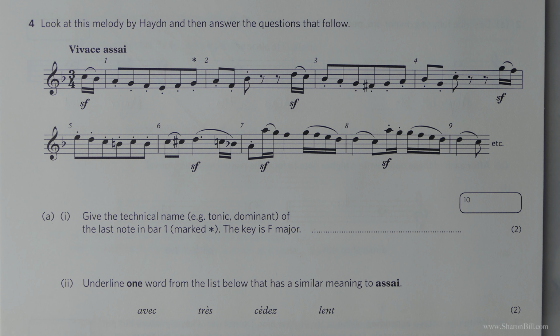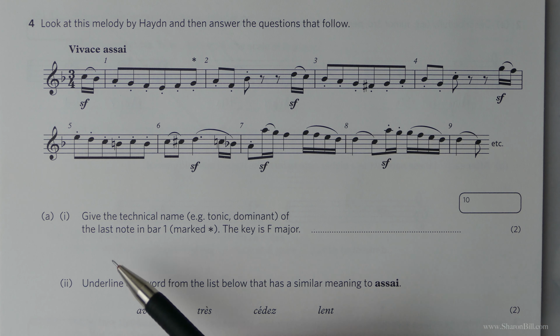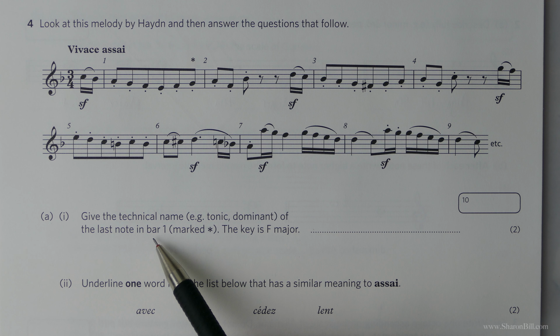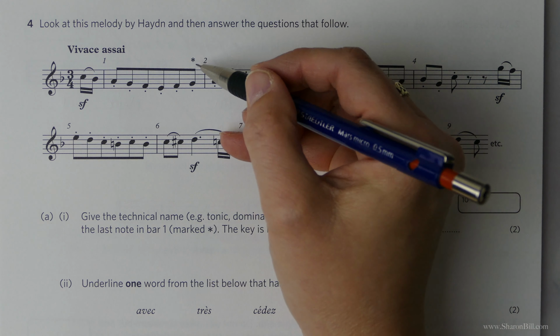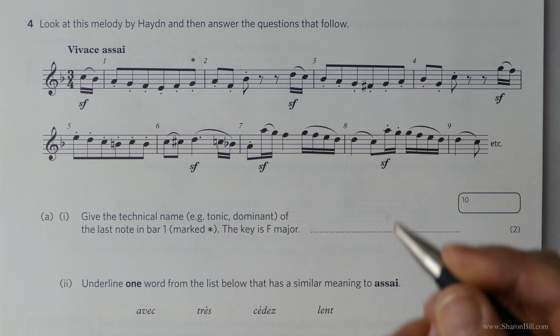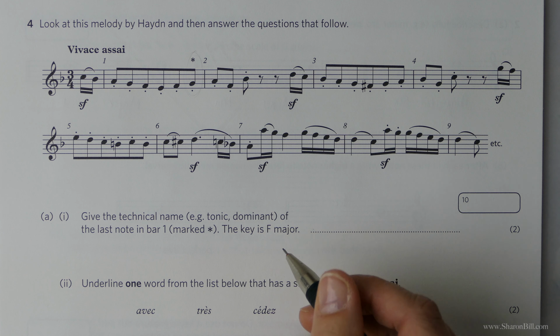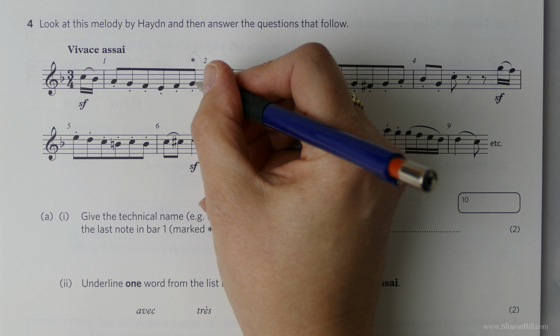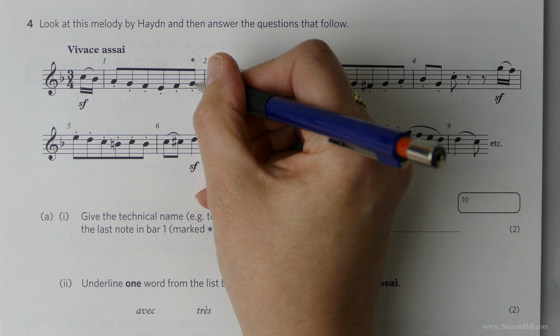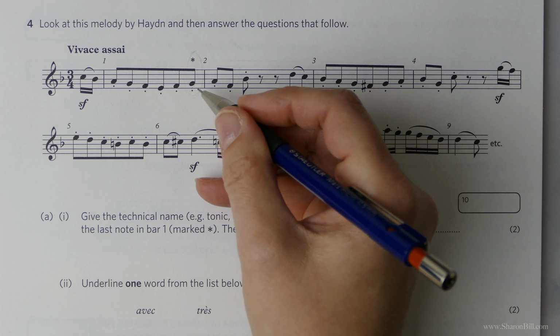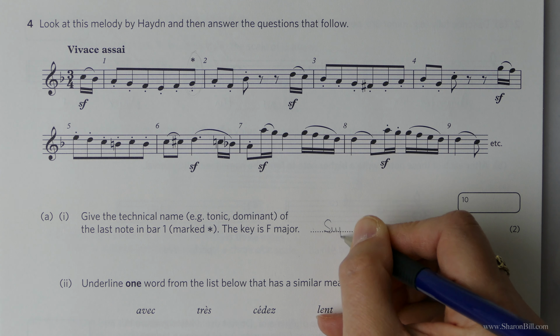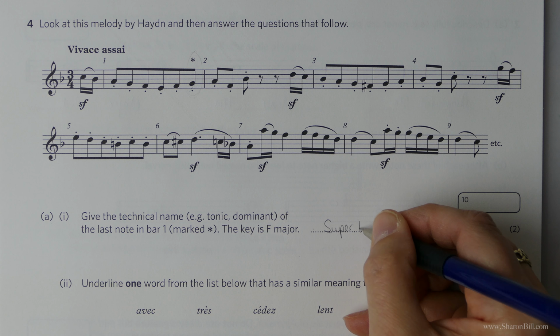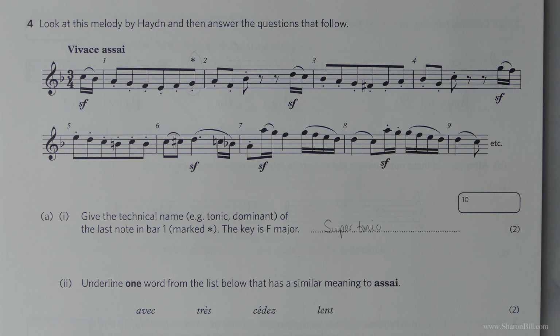So we've got a little melody here by Haydn, and we have some questions to answer referring back to this. First of all, we're asked to give the technical name of the last note of bar 1, marked with a little star. So it's this note here. And the key is F major. So if F is note 1, this is the second. So F, G, and the technical name for the second degree of the scale is the supertonic, because it's super or above the tonic. That's that done.